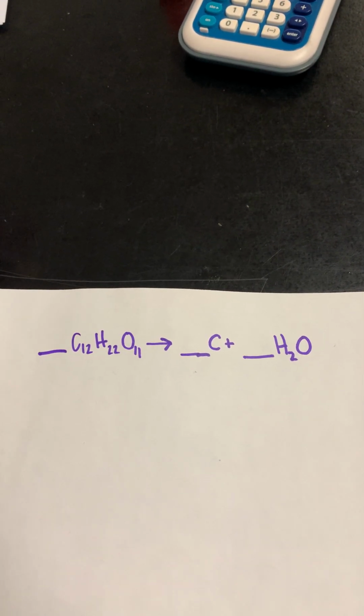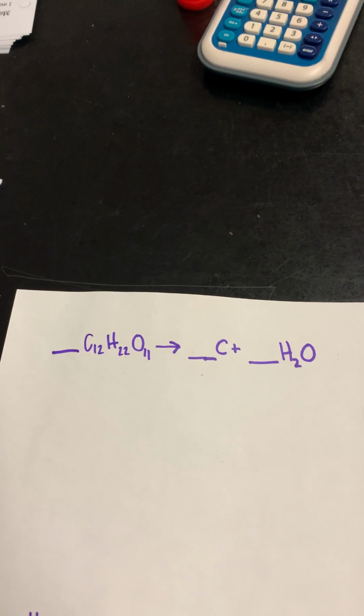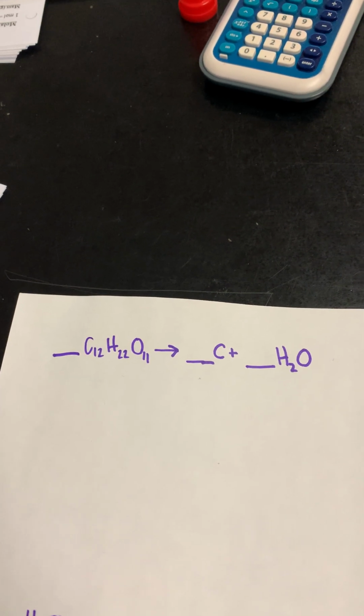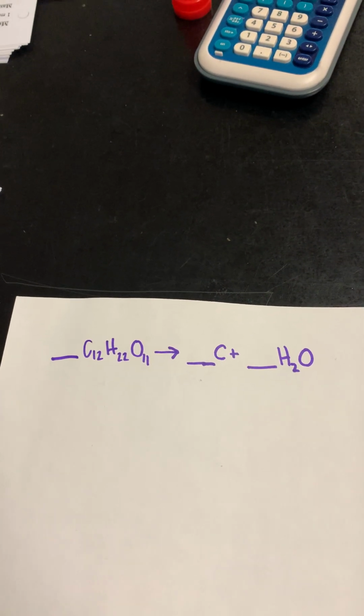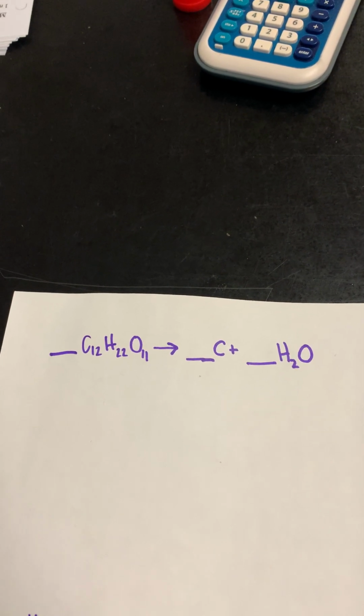Okay, so you guys wanted a video on balancing equations, so I'm going to do two quick examples for you guys. The first one is a decomposition reaction. You've got C12H22O11 yielding carbon and water. Sorry, I need to open this.